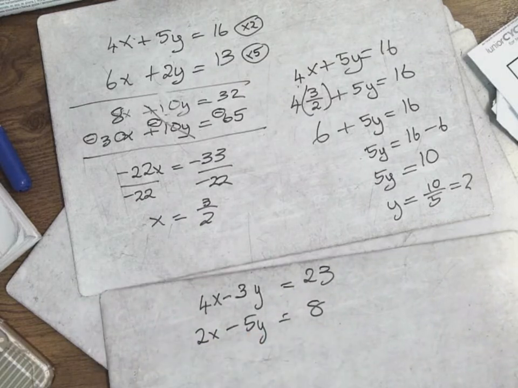There you go, simultaneous equations, work them out. You know, when you're multiplying, you take the minus as well. No, just take the number and then change the signs.